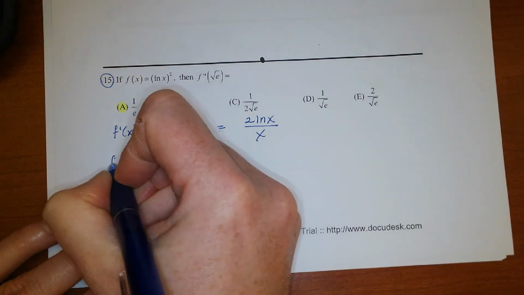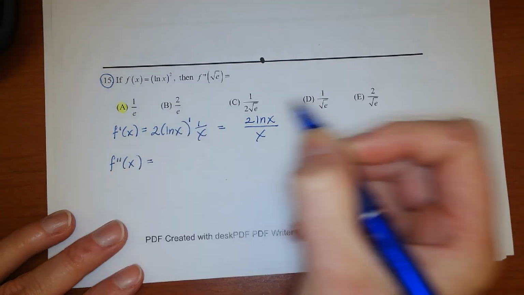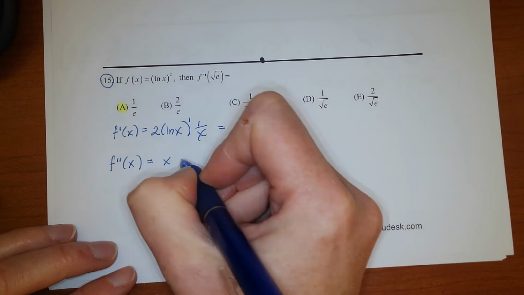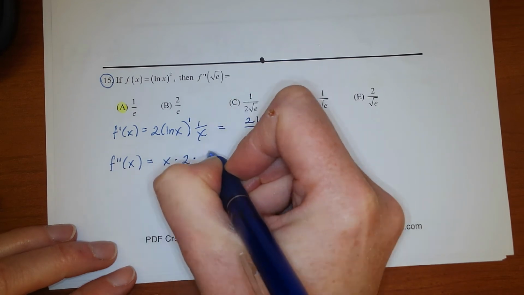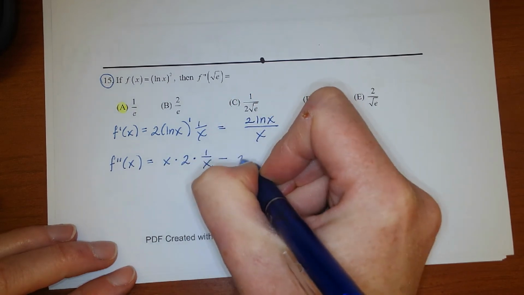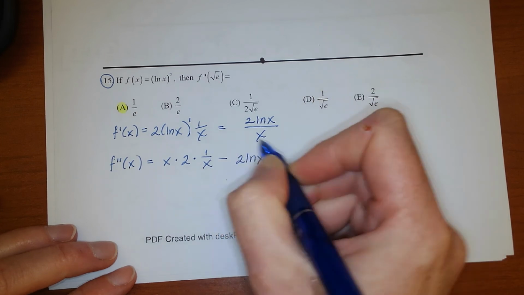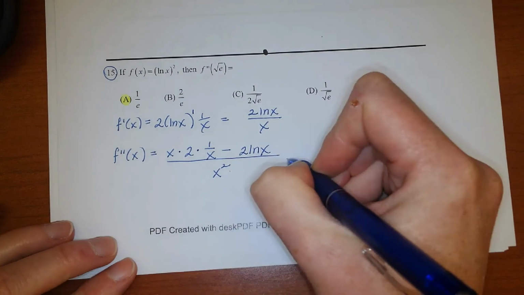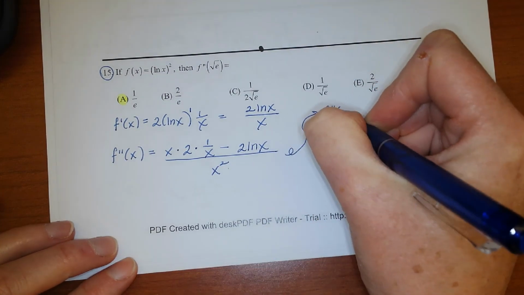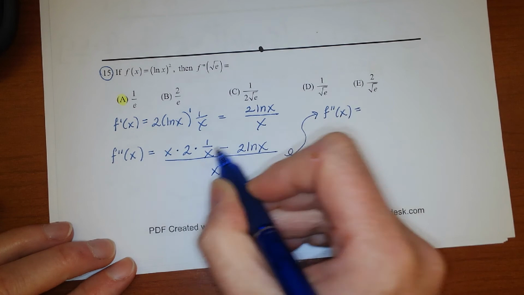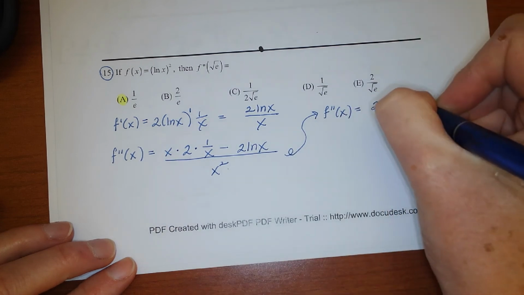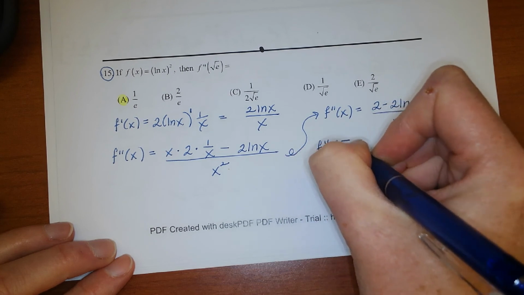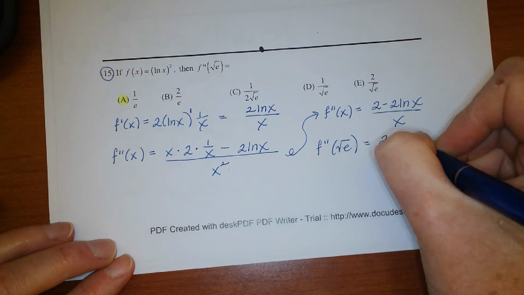Anyway, and then second derivative in terms of x, I think I'll just go ahead and use quotient rule for it. So low d high would be 2 times 1 over x minus high d low would be 1, and then over the bottom squared we go. And then I'll go ahead and clean it up a little bit. So f double prime of x ends up being 2 minus 2 times the natural log of x all over x squared.